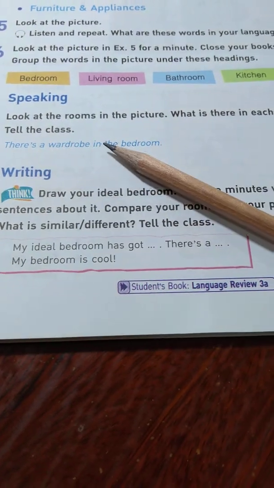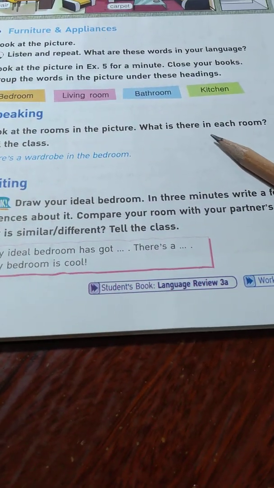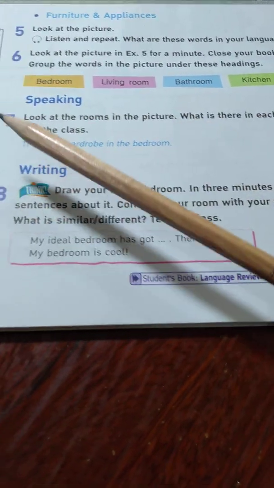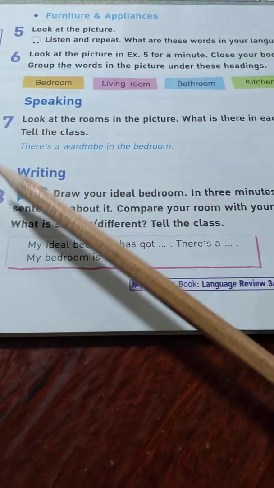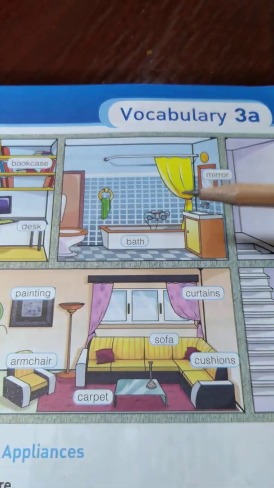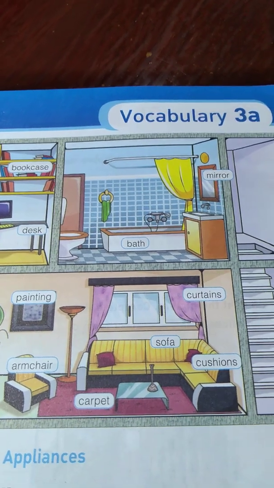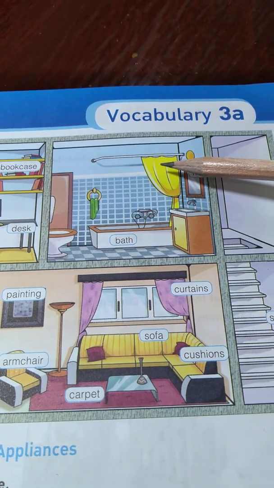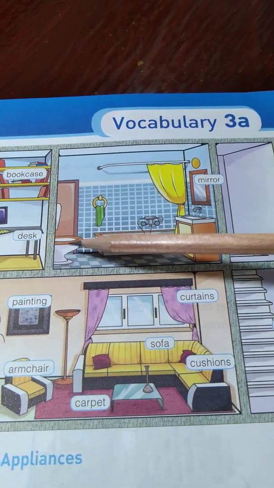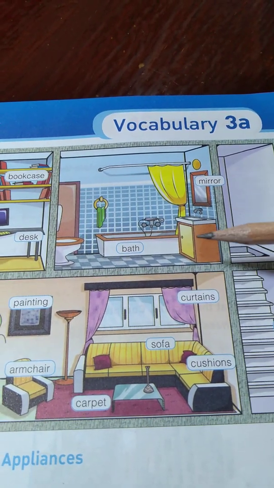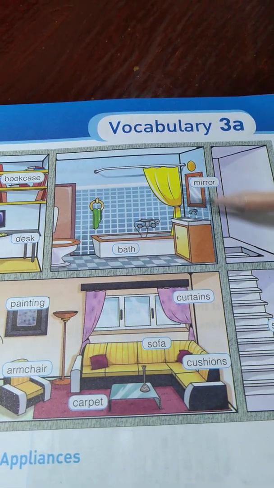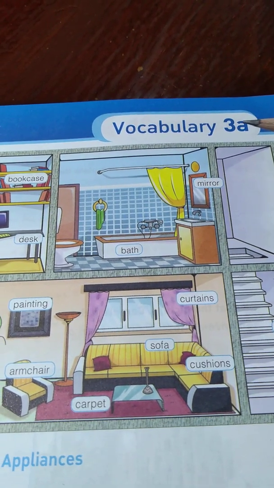All right, look at these rooms in the picture. What is there in each room? All right, what's in each room? In each room, and then tell the class. There's a wardrobe in the bedroom. What's in the bathroom? There's a bathtub in the bathroom. There's a shower curtain in the bathroom. There's a toilet in the bathroom. There's a sink in the bathroom. There's a mirror in the bathroom.